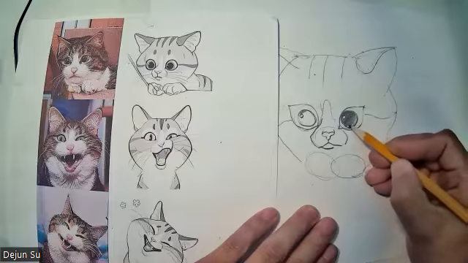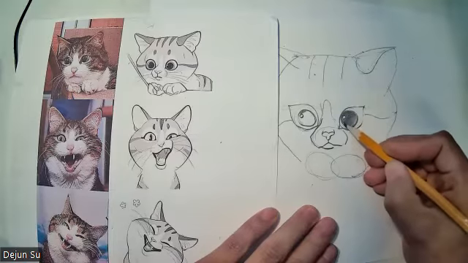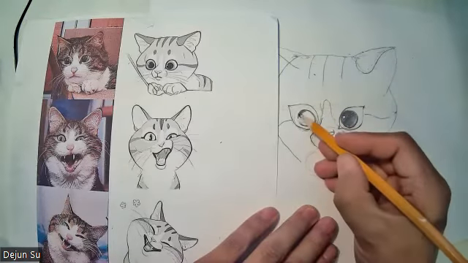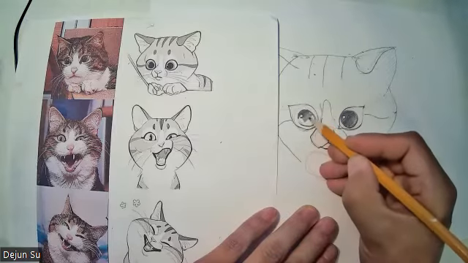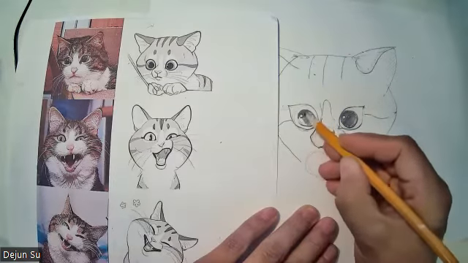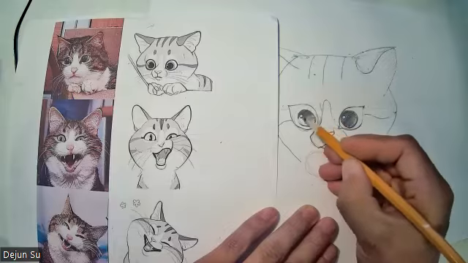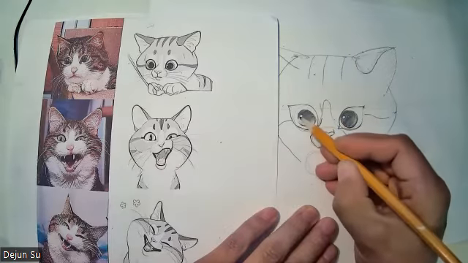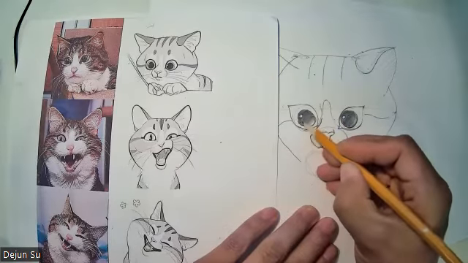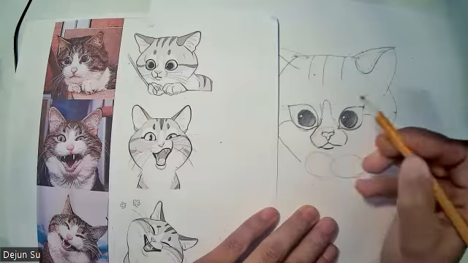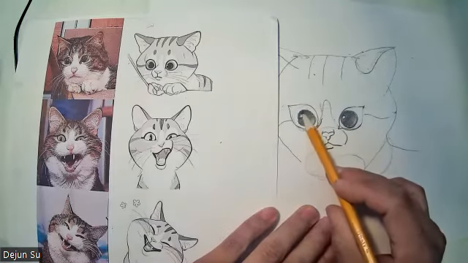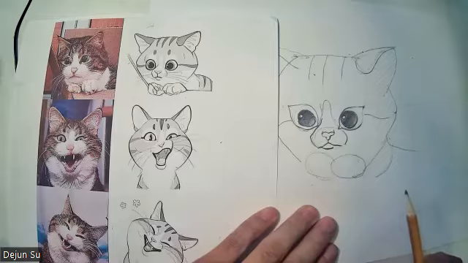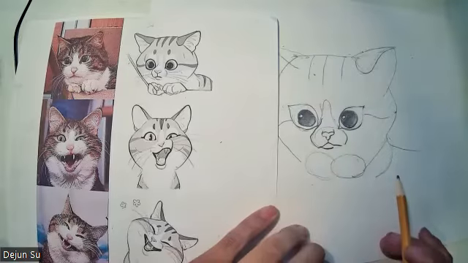You can do gradual change like this. You can do darker and lighter, that'd be even better. We practiced a lot of that. And you will feel it's kind of 3D if you can do darker coloring and gradually lighter, stuff like this.